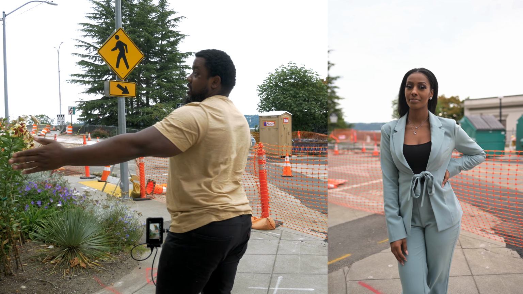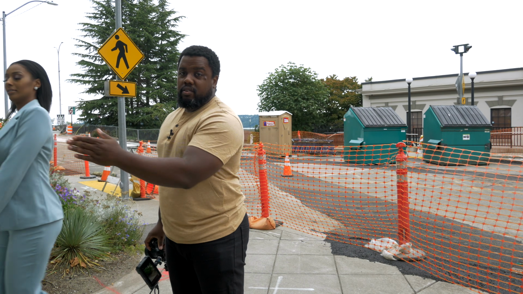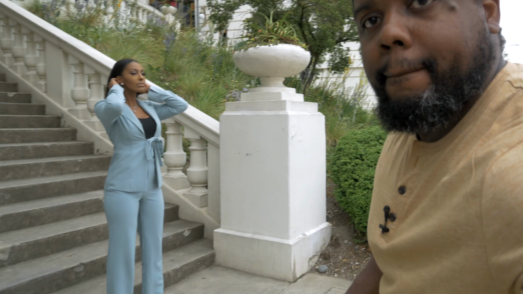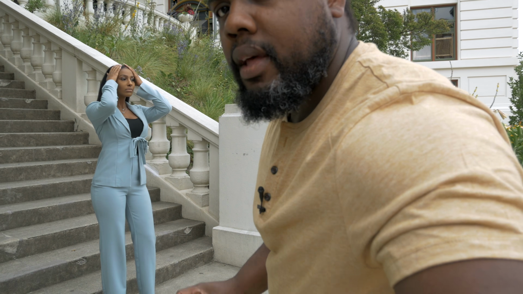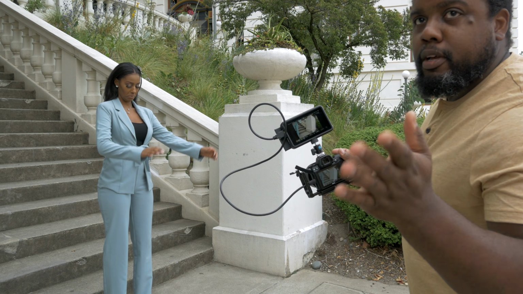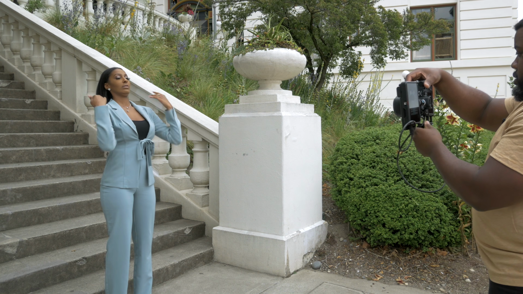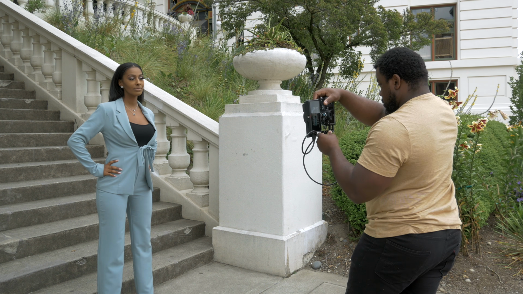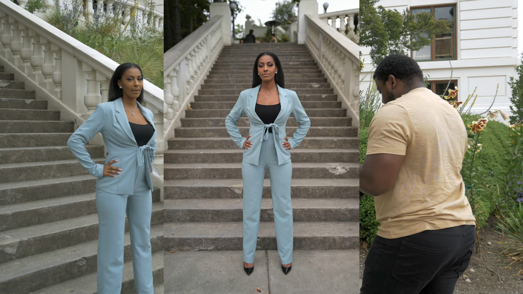Now face this way, stand right here. I'm gonna move her to this location. I'm not gonna change anything. Come over. These are the same settings. I didn't change the settings. I'm gonna take the exact same picture with no settings changed. Hold that. Put the hands on the waist a little bit. Boom. Perfect.